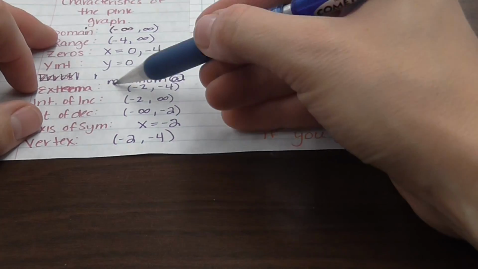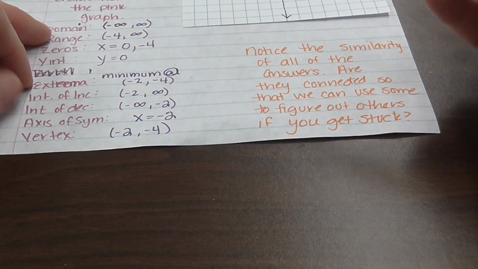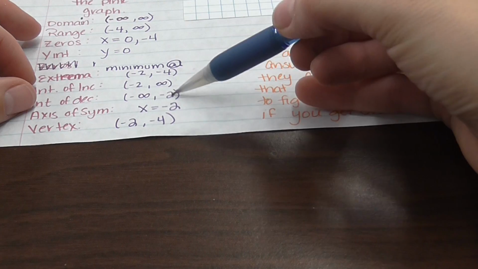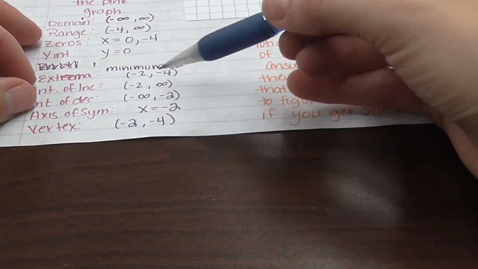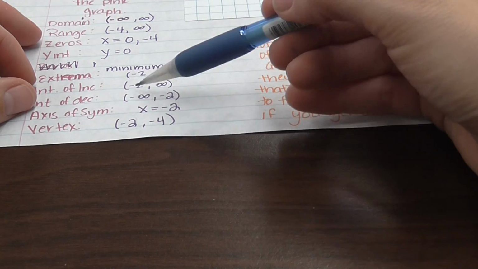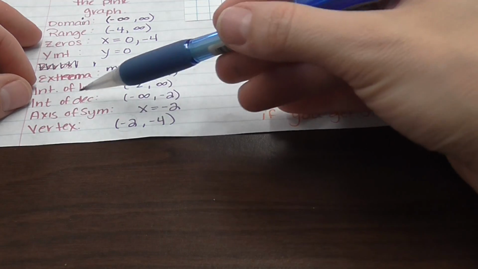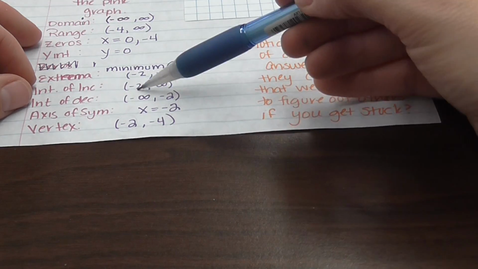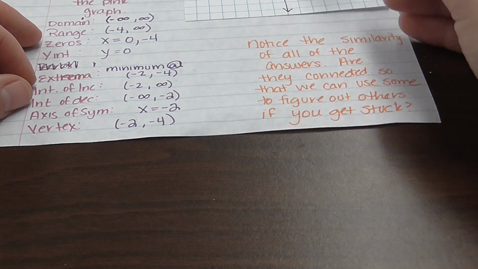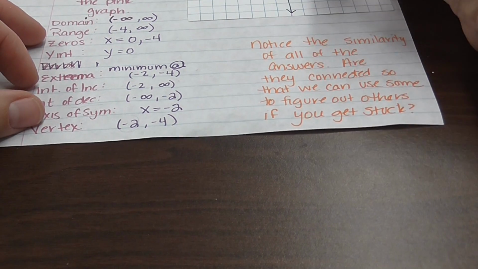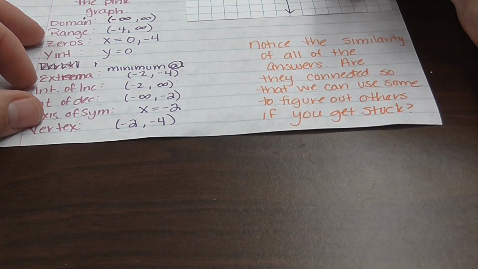So this is a minimum at (-2, -4). Interval of increase and decrease, I did get it right. It's the x value of your vertex, but it splits your domain in half. So negative infinity to my x value is a decreasing area, and then it starts increasing at negative 2 and goes to infinity. Then your axis of symmetry is at the x value of your vertex.